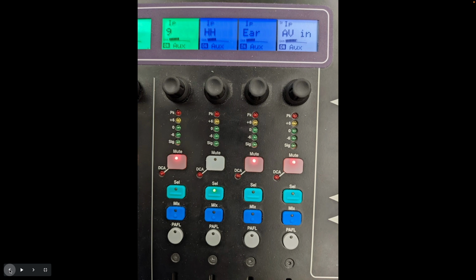Here's a special note. If you see HH, that means handheld, and ear, this is the microphone that goes on somebody's ear, and it goes across their face.